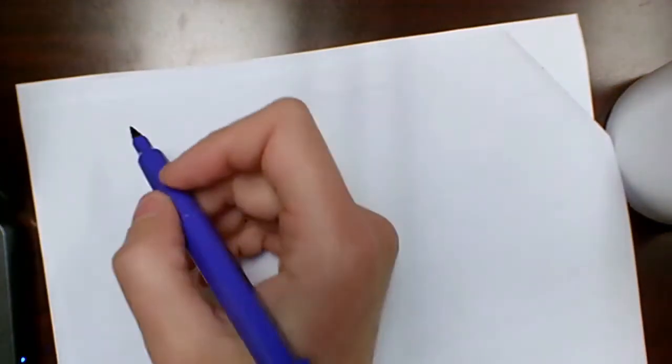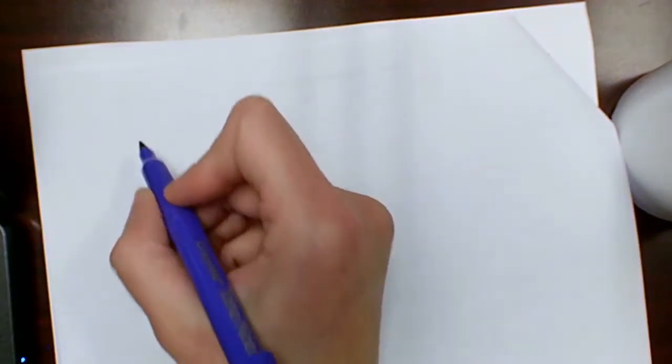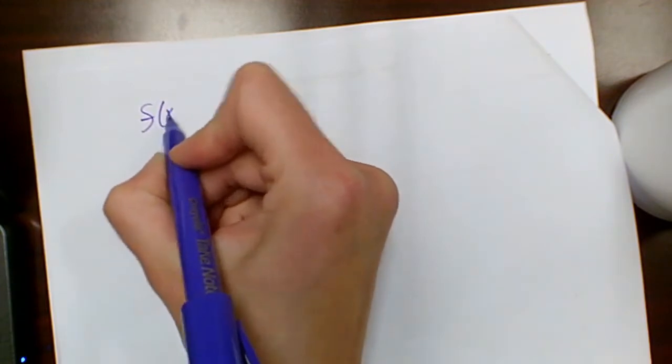The composite of functions takes a while to get used to, especially going from numbers to values or just an x. So the same two functions.